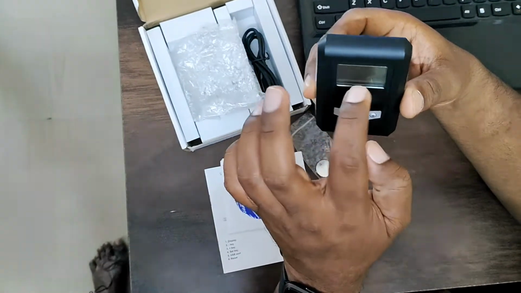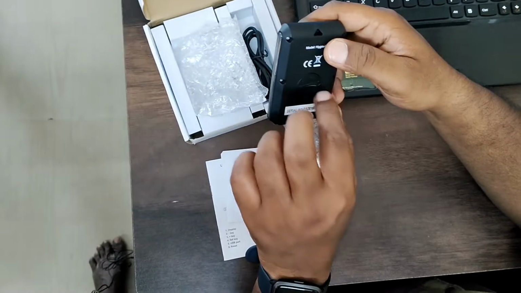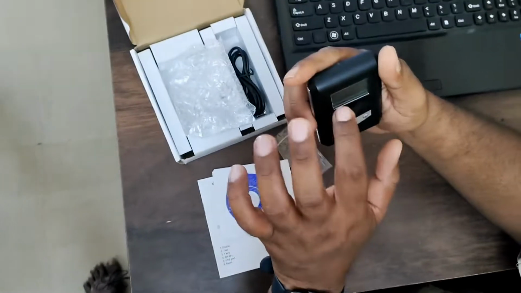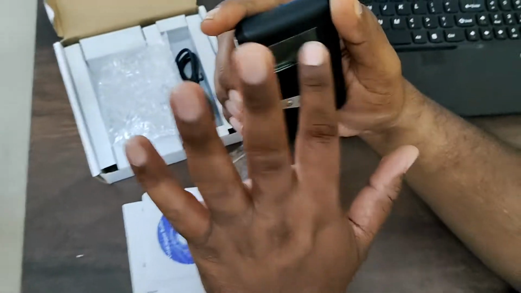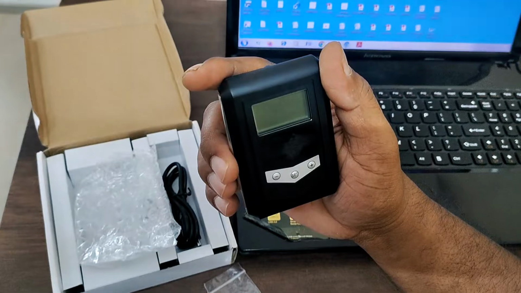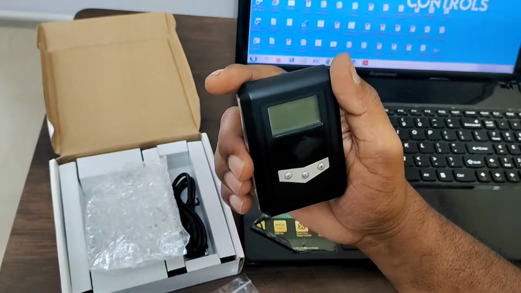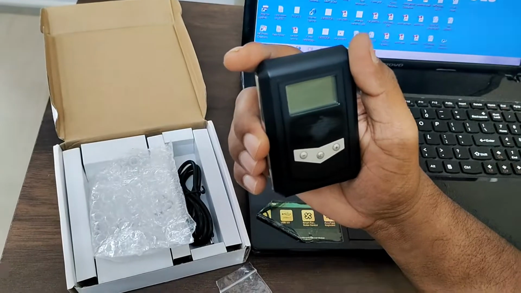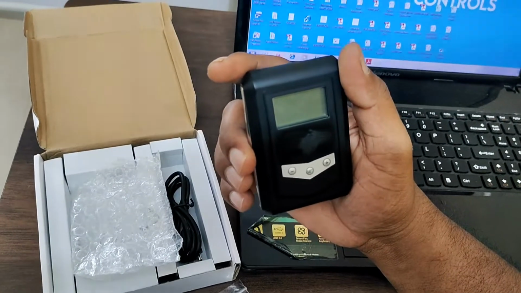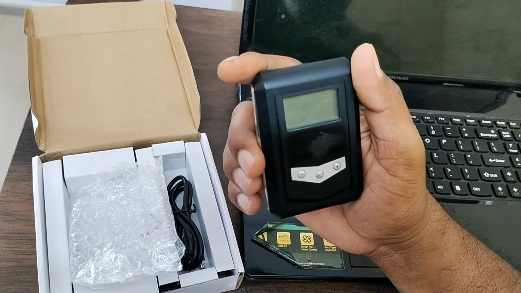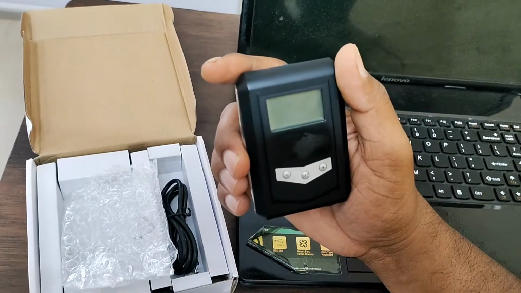It will show the temperature and humidity. We have to put the battery over here, and we will see what the temperature and humidity is. Around 16,500 data points will be stored, temperature and RH also, and PDF and Excel files are also available. While downloading, we can select the option.